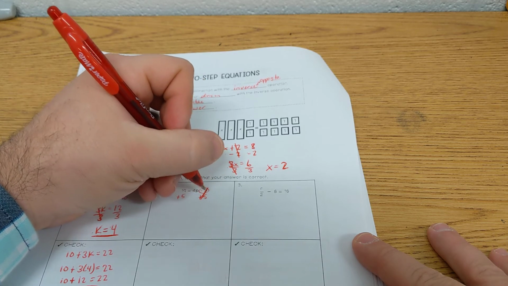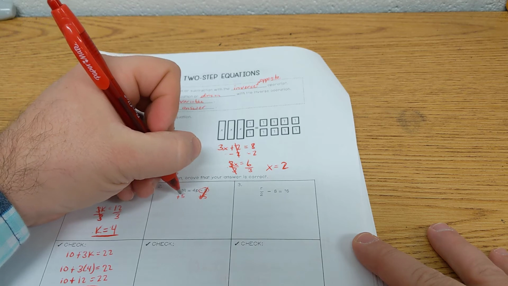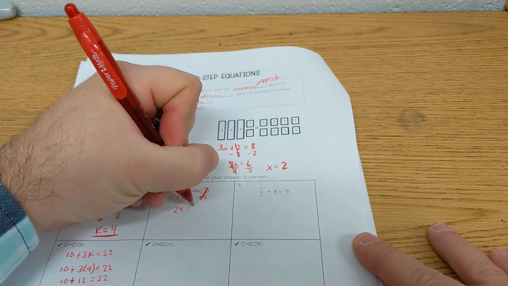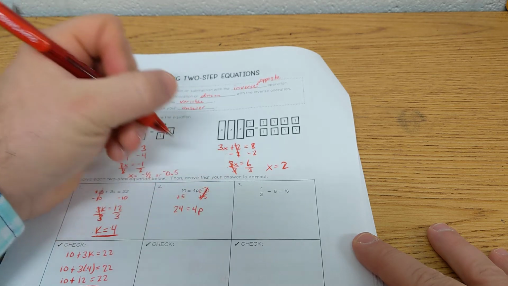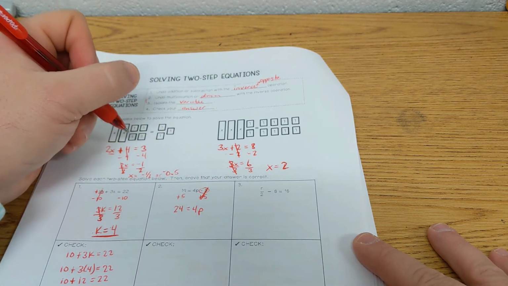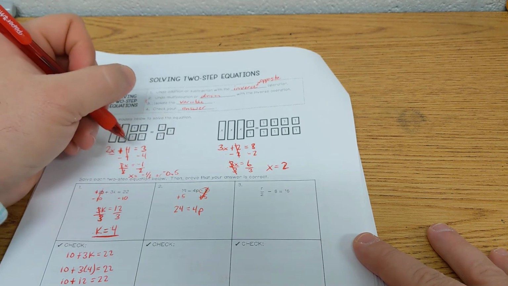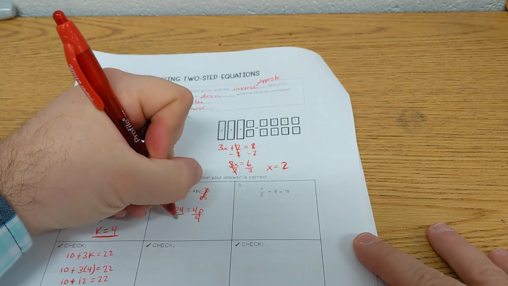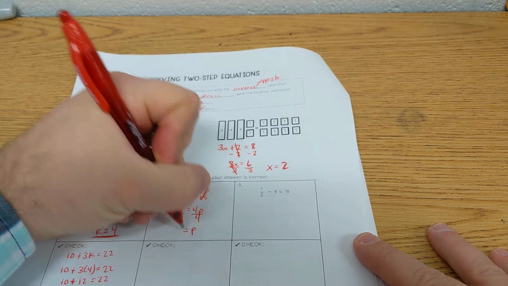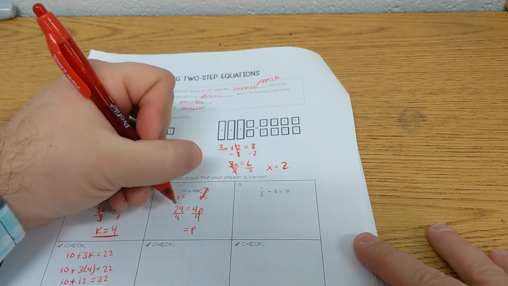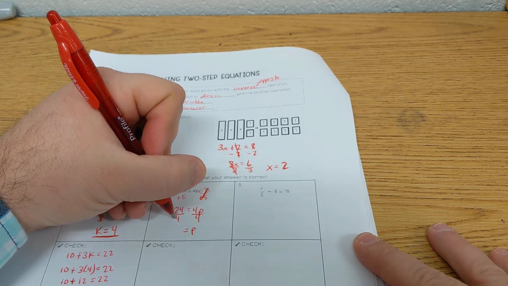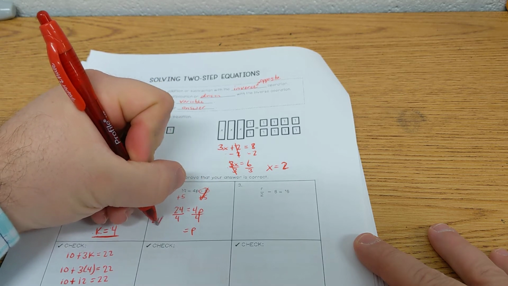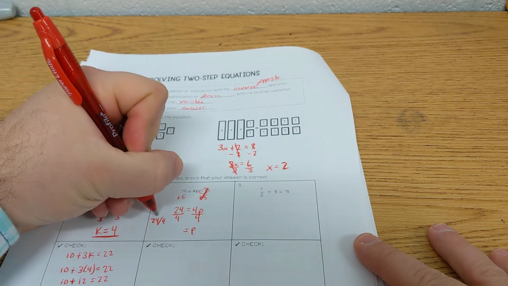So negative 5 plus 5, well, that's 0. So I have to add 5 to both sides. So I'm going to get 24 is equal to 4p. Now I'm back to my one-step equation. I'm going to divide each side by 4 because I want p by itself. I've got 24 divided by 4. Now remember, in your calculator, you'll do 24 divided by 4.